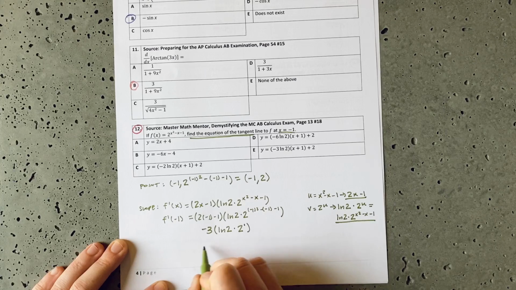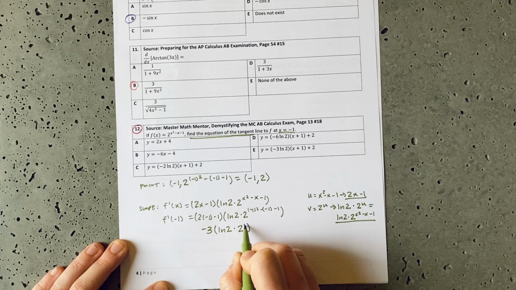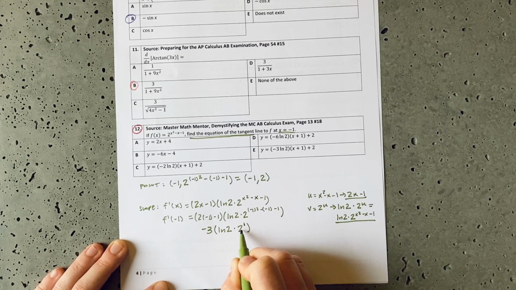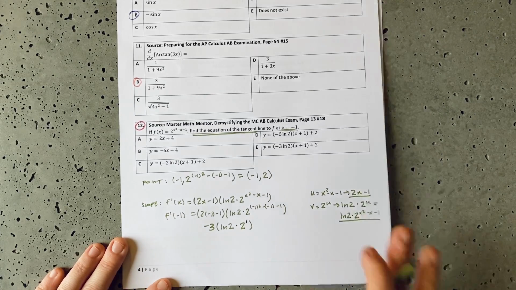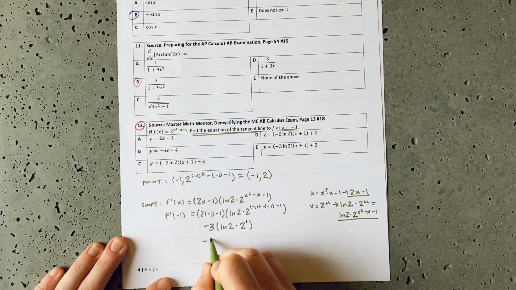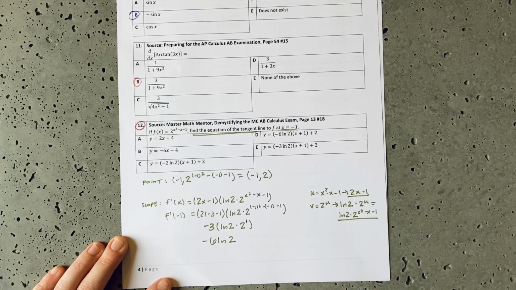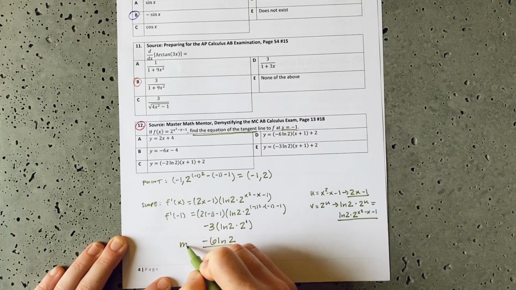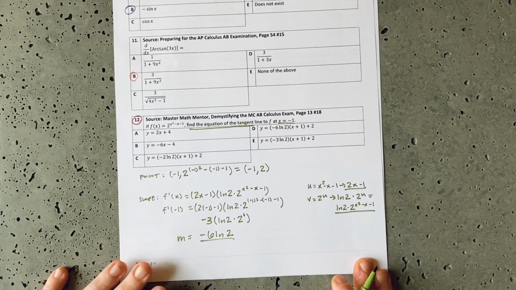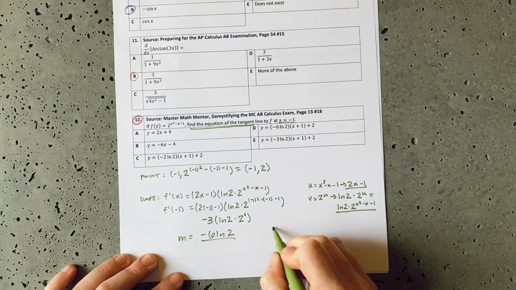So we get, this is multiplication, so like your coefficients or your constants can just go all the way in front and multiply. So this turns into -6, 2 times -3 times natural log of 2. All right, this is our slope, m equals. Now let's finally write our equation for our tangent line.